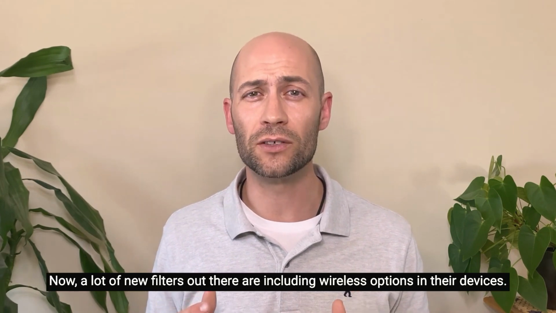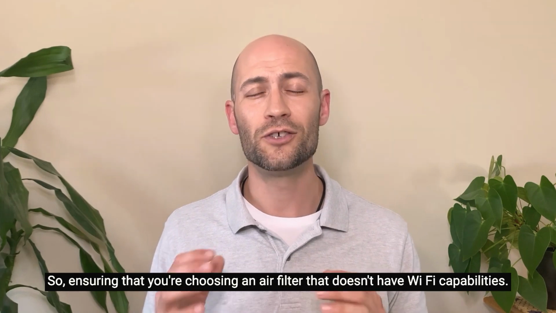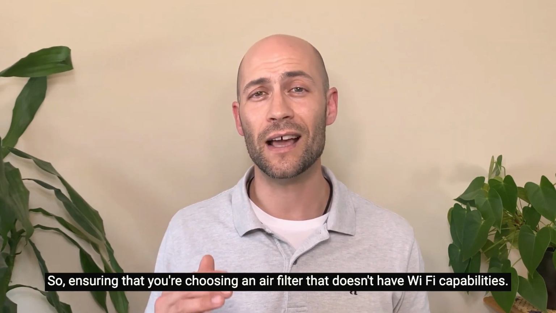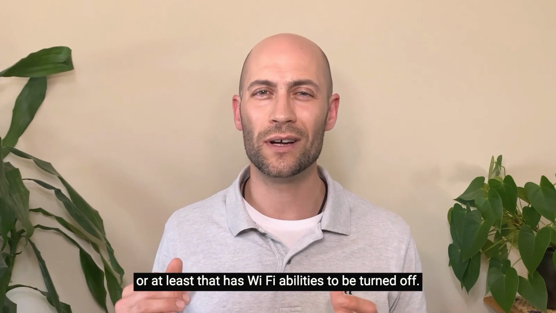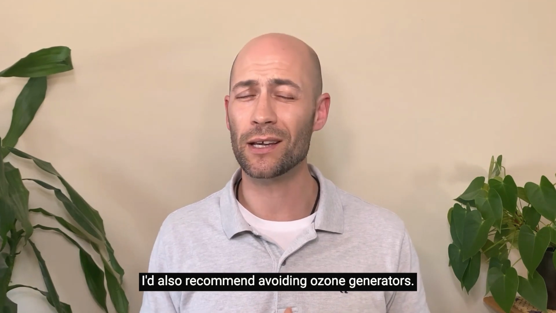Now, a lot of new filters out there are including wireless options in their devices. So ensuring that you're choosing an air filter that doesn't have Wi-Fi capabilities, or at least that has Wi-Fi abilities to be turned off. I'd also recommend avoiding ozone generators.